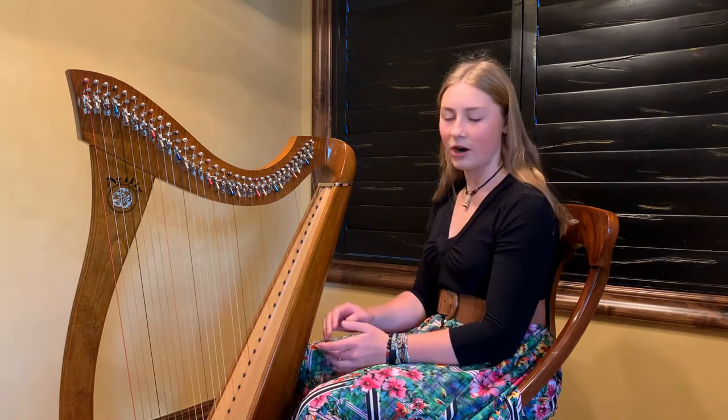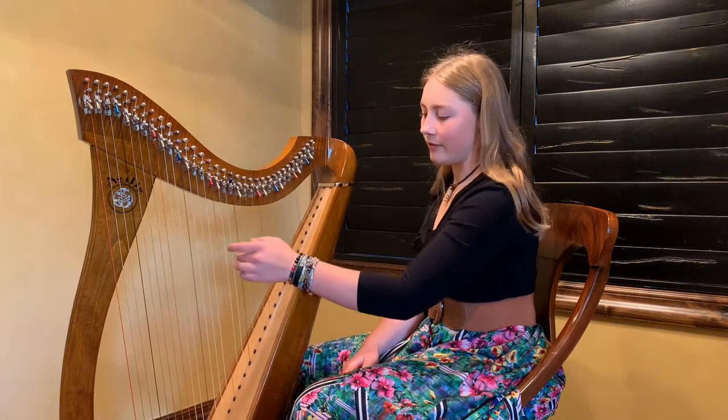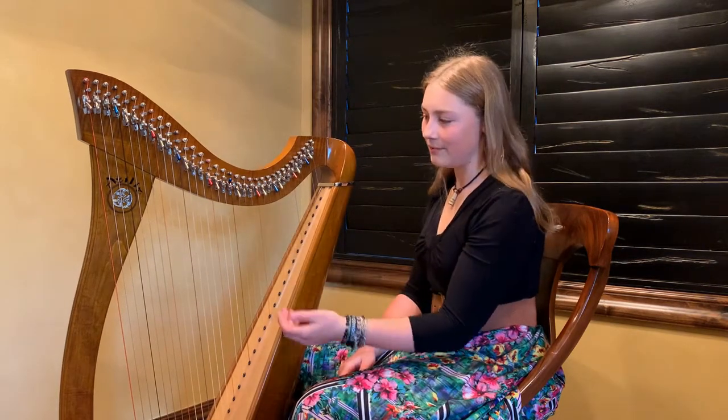So the instruments themselves are also a little bit different. You might notice if you're watching an orchestra, the harps tend to be a lot bigger than mine is. Celtic harps change naturals, sharps, and flats with these levers. So if I play F natural and then I put the lever up, it turns into an F sharp.